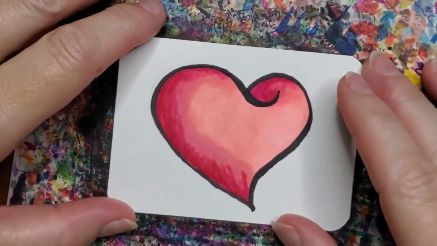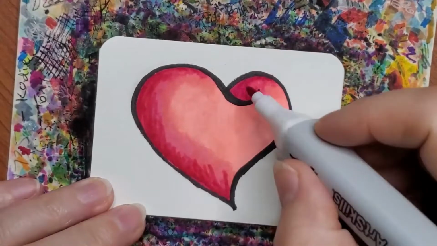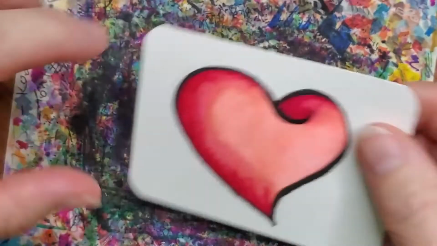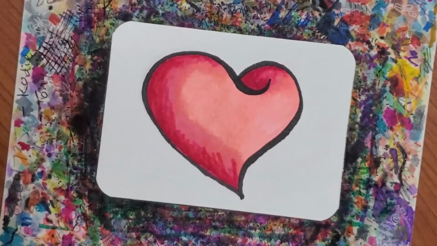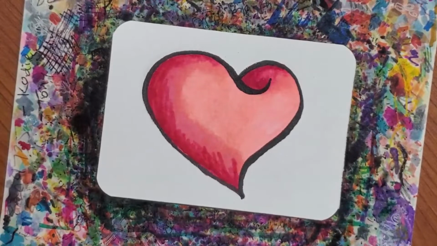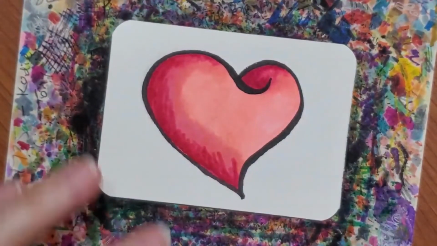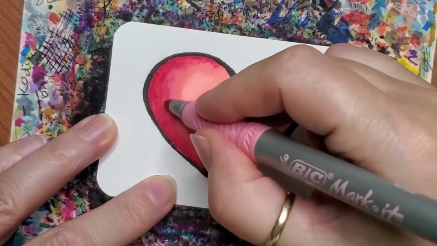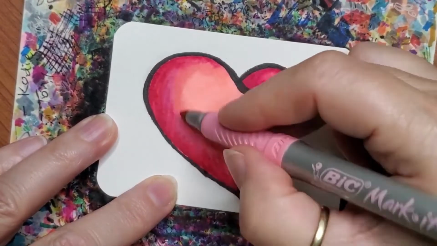So I think that's it for the heart colors. I don't think I want to do too much more. Sometimes your paper can get a little too saturated and it makes the colors a little bit harder to work with. And also sometimes these cheaper sets, you don't get as good of a variation in your colors. Like I would like something a little closer to this darker color to help transition that a little bit better.